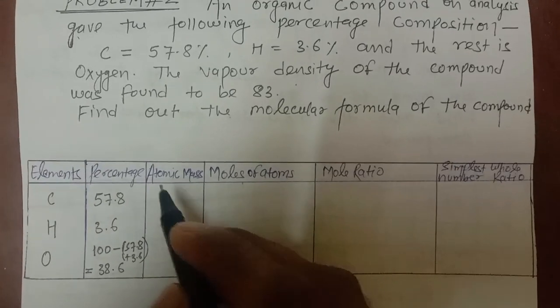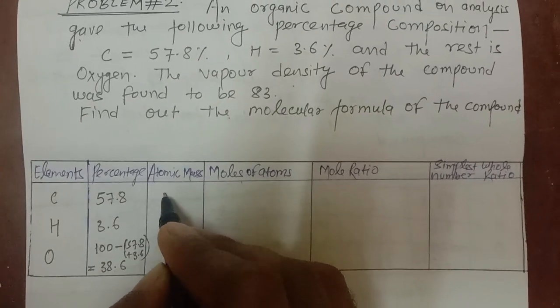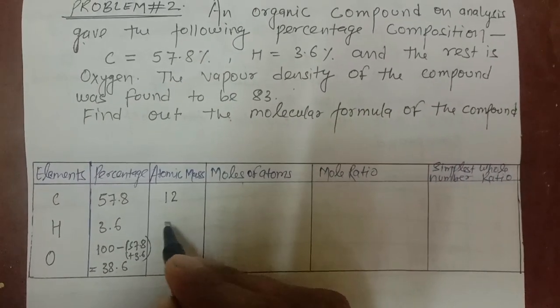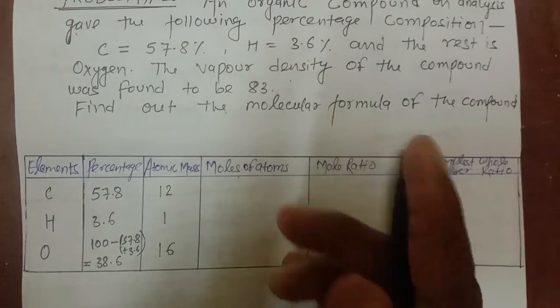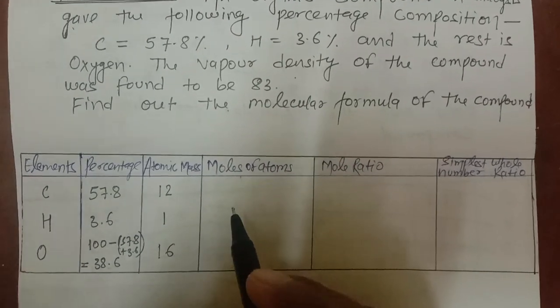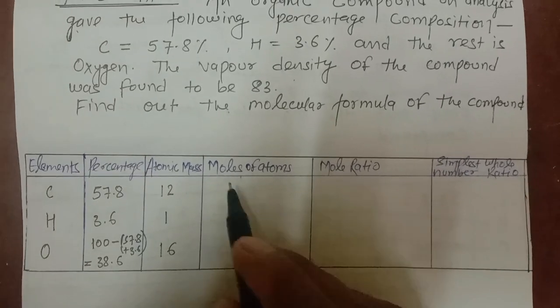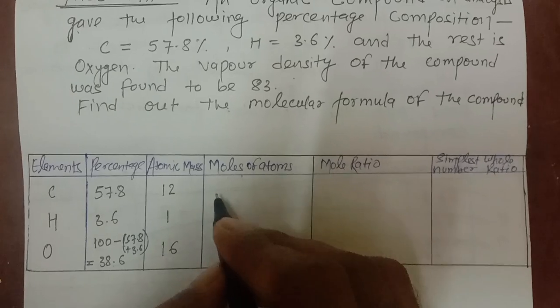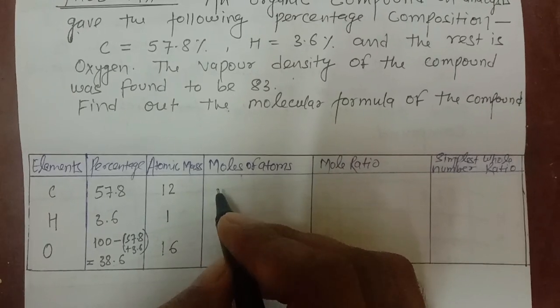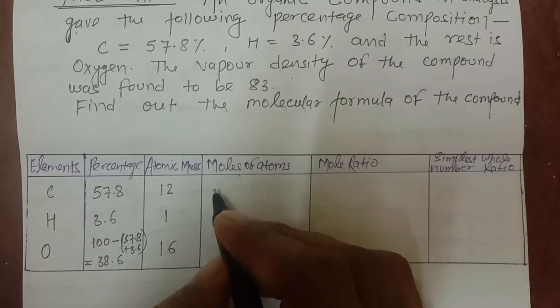Now we will write the atomic mass in the third column. Atomic mass of carbon is 12, atomic mass of hydrogen is 1, atomic mass of oxygen is equal to 16. Now in the fourth column we will find out the moles of atoms. So what is the formula of moles of atoms? Mass of the atom upon atomic mass of the element.